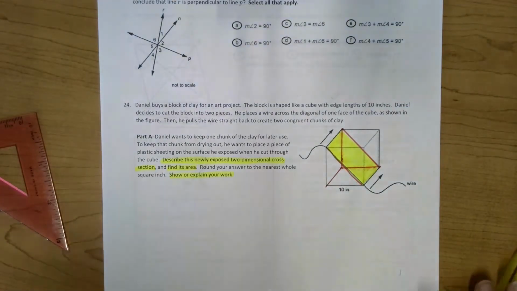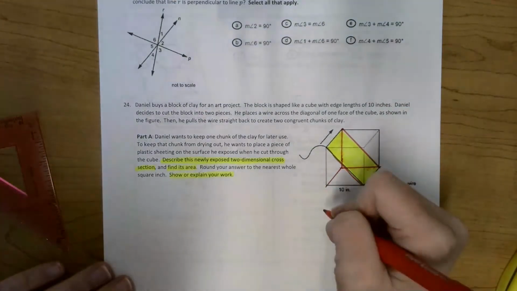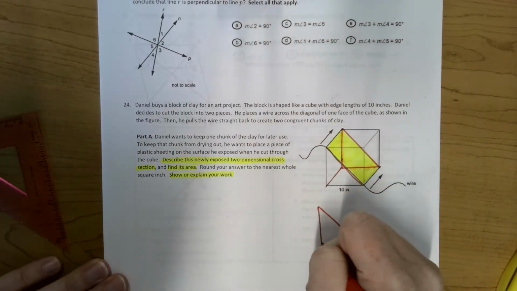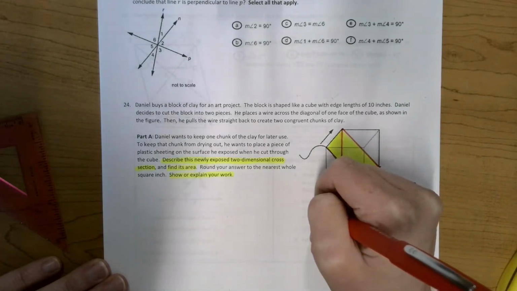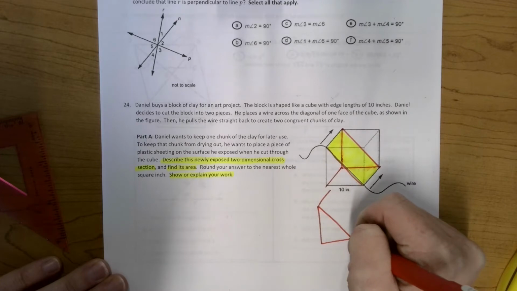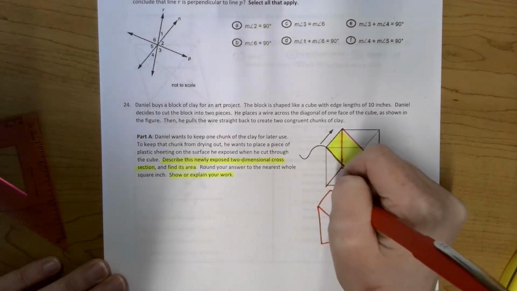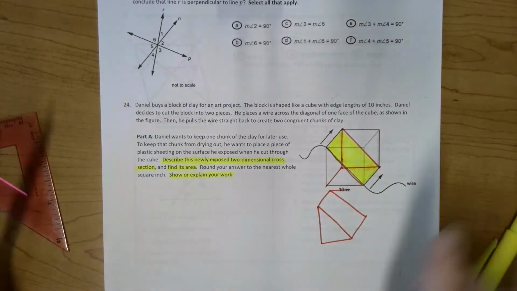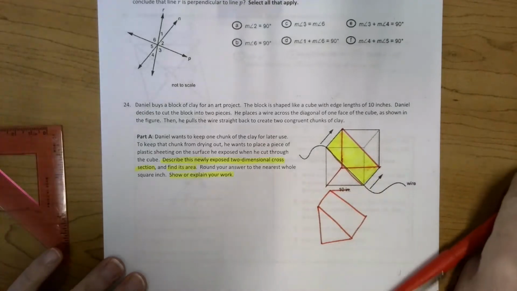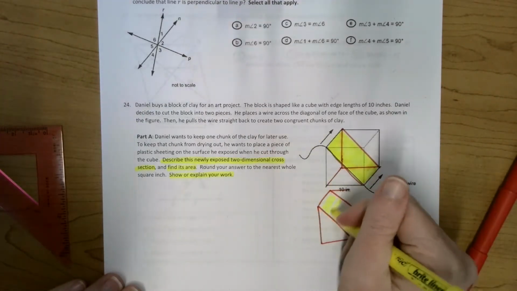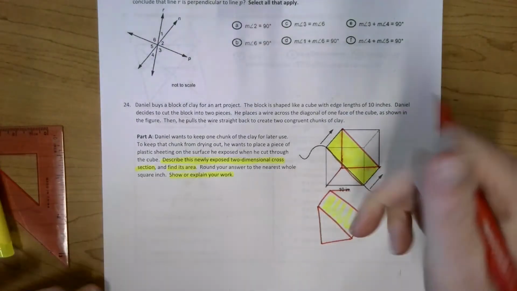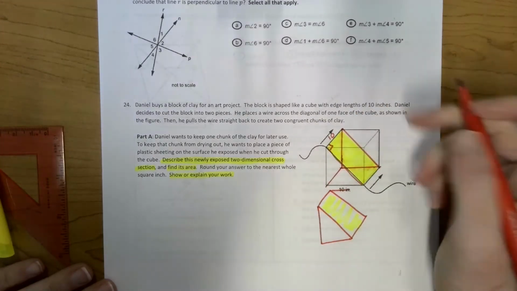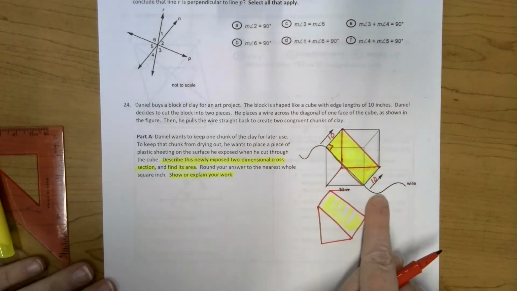It should make a rectangle. If we're struggling to see that, if you cut your cube in the diagonal, this is what the front would look like. Actually, that would be what the back would look like. So it would leave this rectangle open, and it should be a rectangle. That makes sense. Now we know that this is 10 inches, and we know that this is 10 inches. But the diagonal is what we need to figure out.